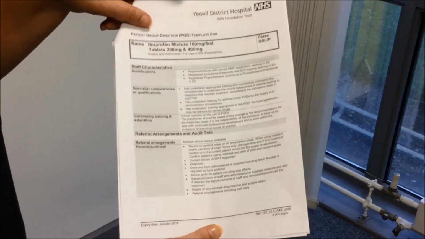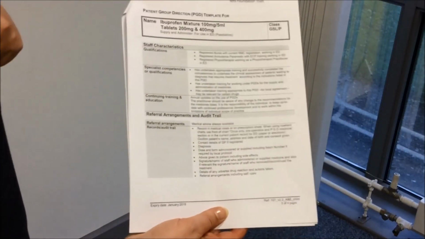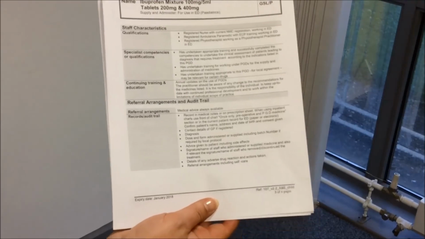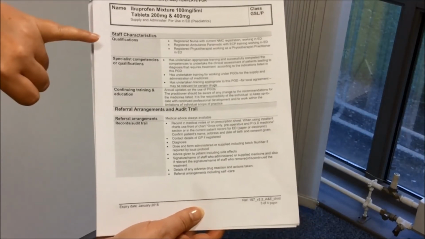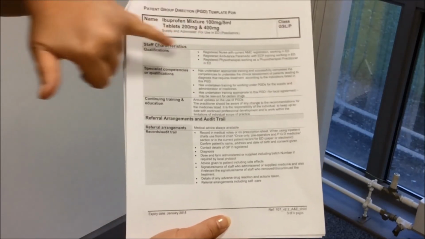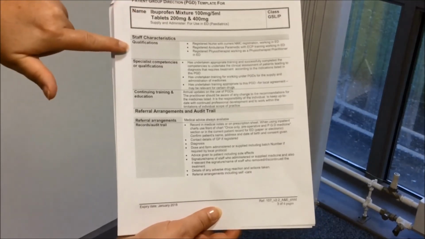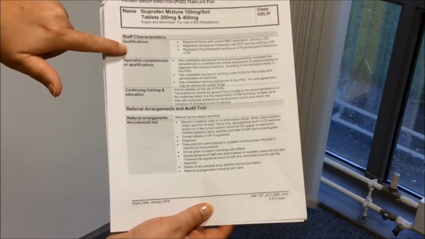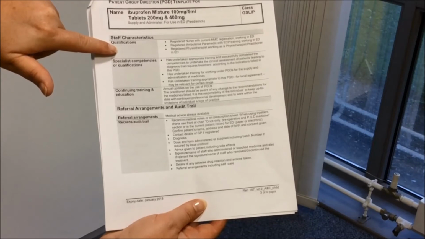The next page is all about you as the staff member. So are you able to use this PGD? Again, we've got the header of what this PGD is covering. We've then got the qualifications that you as a staff member need to have.